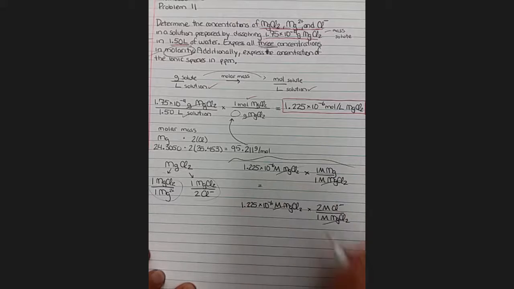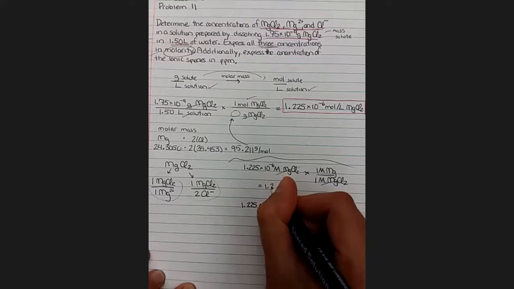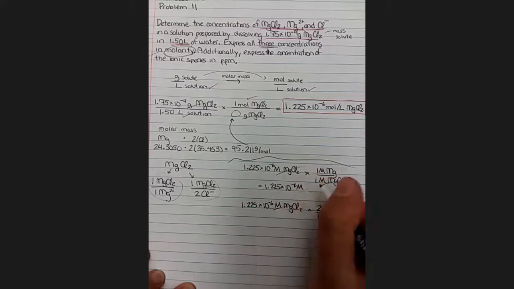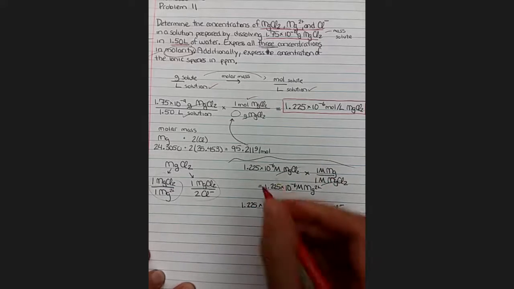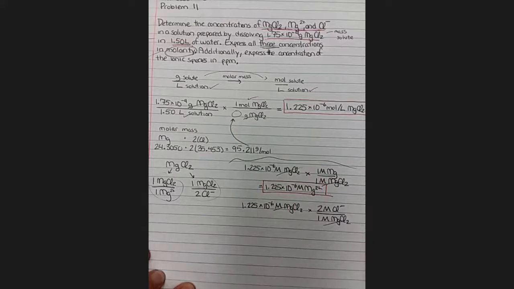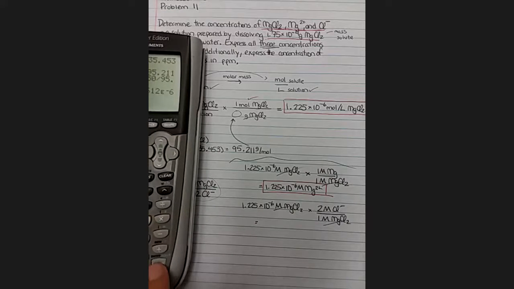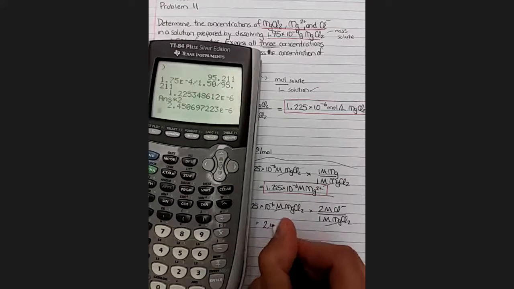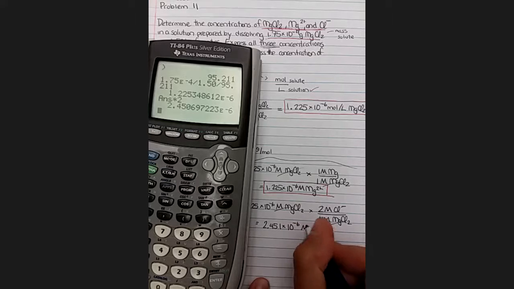So this one is just going to give me the same number because I'm multiplying by 1. 1.225 times 10 to the negative 6th molarity of magnesium. And this one is going to be my answer multiplied by 2: 2.451 times 10 to the negative 6th molar of chloride.